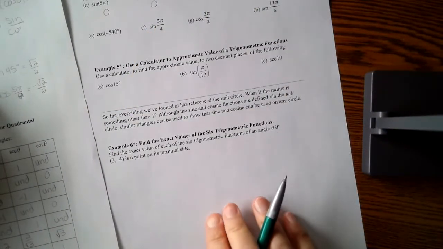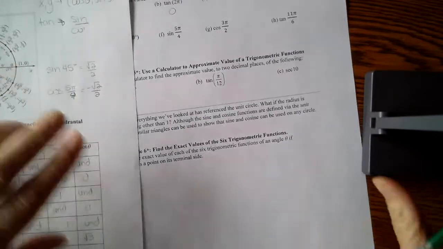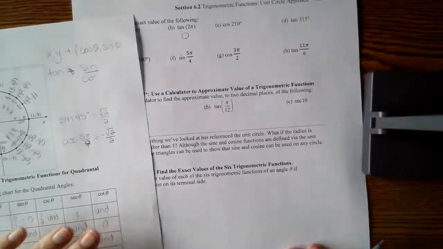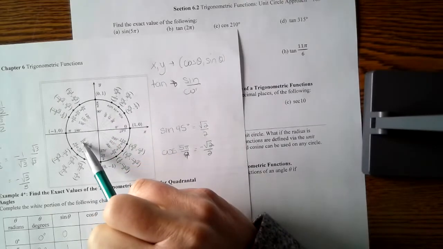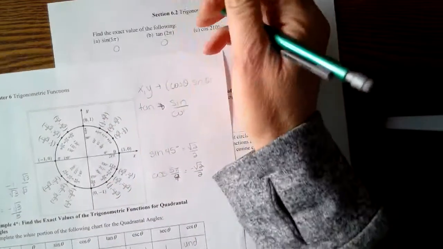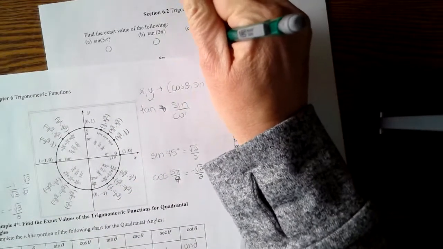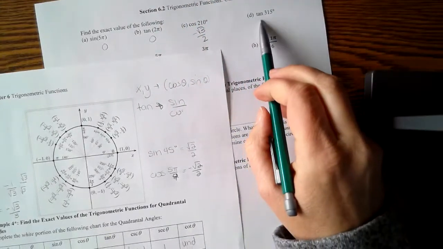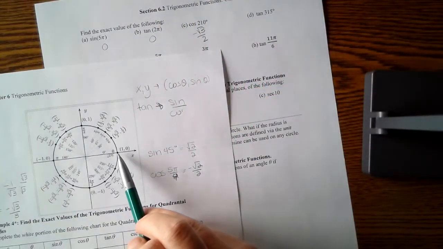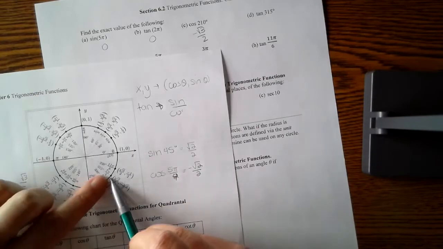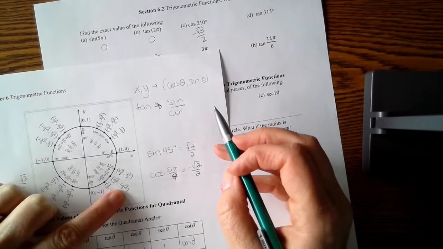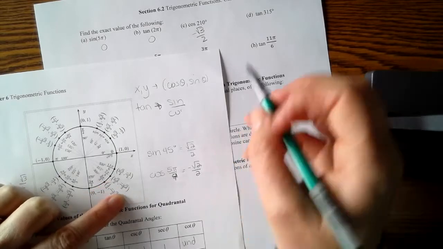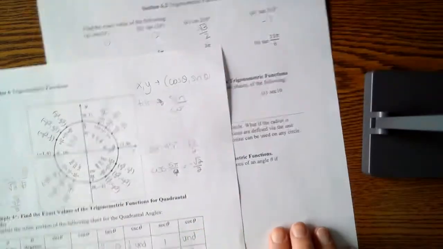The cosine of 210 degrees. So you find 210 degrees, which is here. Your cosine is your x, so it's negative radical 3 over 2. Tangent of 315. So here is 315, which is negative square root of 2 over 2 divided by square root of 2 over 2, which would give you negative 1.